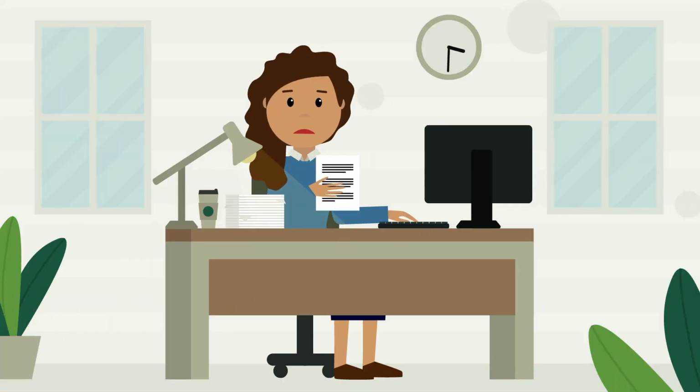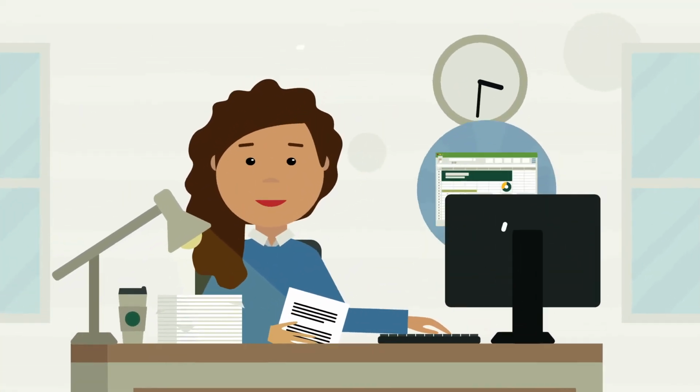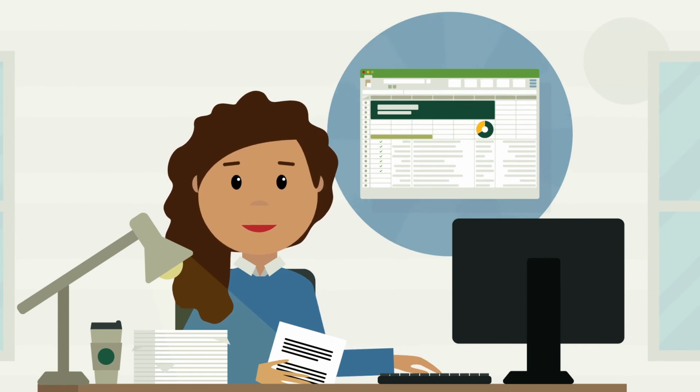Grant writing doesn't have to be confusing and frustrating. The Grant Planner will help you keep track of all the important details and resources, so you can focus on winning that award.